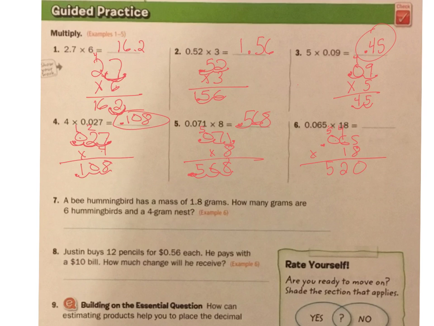Okay, so I'm done with all those. Now I go to the next. I add my 0, and now I do 1 times 5 is 5. 1 times 6 is 6. 1 times 0 is 0. I'm going to add these up. 0. 2 plus 5 is 7. 5 plus 6 is 11. 1 plus 0 is 1.